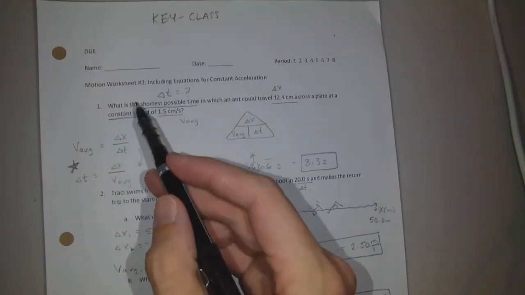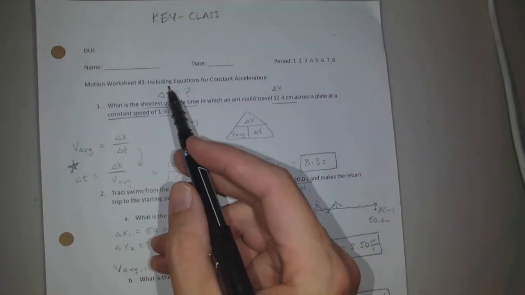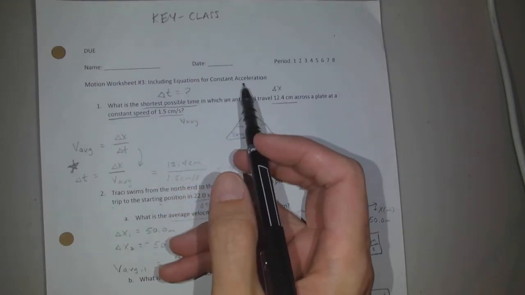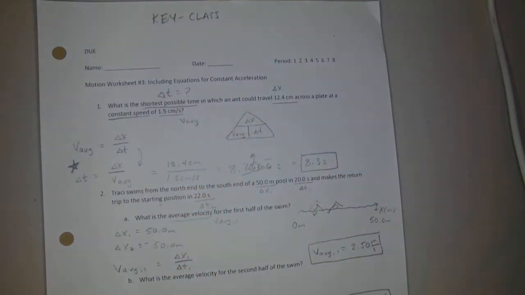Here we have motion worksheet number 3, introducing equations for constant acceleration. In this worksheet, you will use your equation library sheet to help you choose the right big physics idea to solve this real-world problem that you're being asked about.